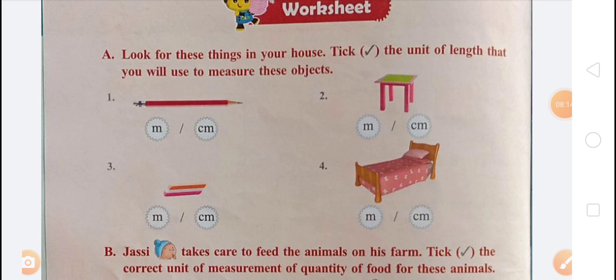Look for these things in your house. Take the unit of length that you will use to measure this object. First, the pencil is measured in centimeter, so we take centimeter. Second, the table's length is measured in centimeter, so we take centimeter. Third, the eraser's length is measured in centimeter, so we take centimeter. Fourth, the bed's length is in meter, so we take meter. First, pencil centimeter; second, table centimeter; third, eraser centimeter; fourth, bed meter.